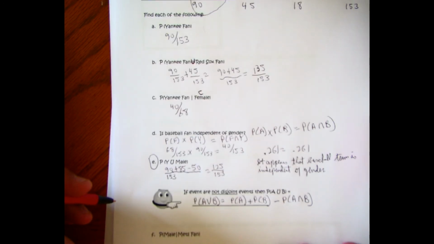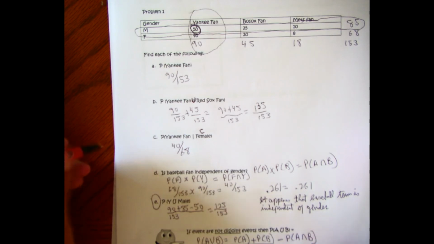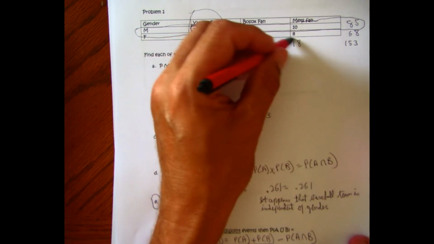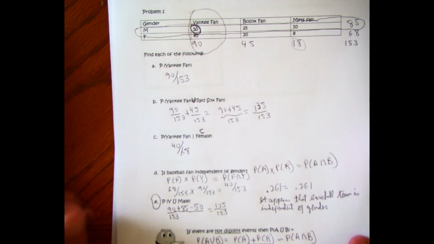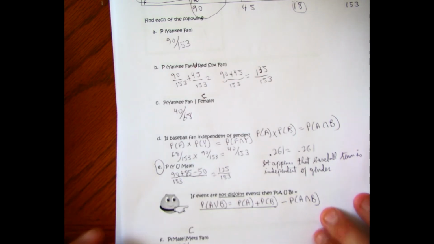The last one, probability of male given that they're Mets fan. Okay, well that's the condition. Well, how many Mets fans do we have? Got 18 of them right here. And of those 18, how many of them are male? 10. There are 10 out of 18.